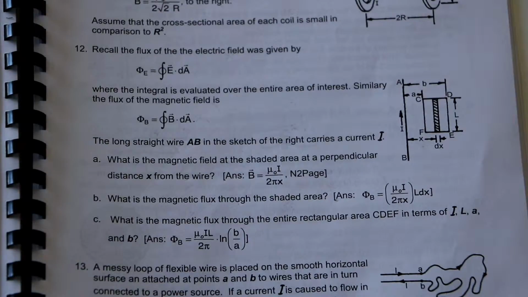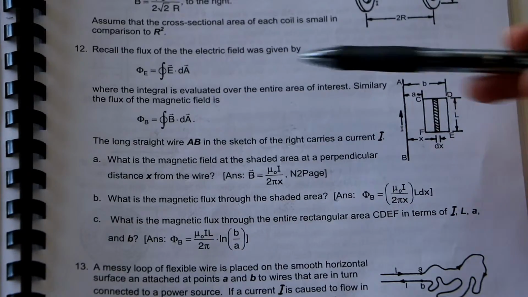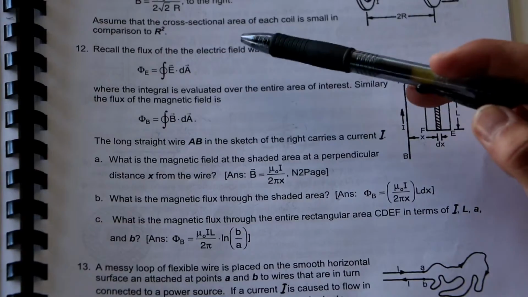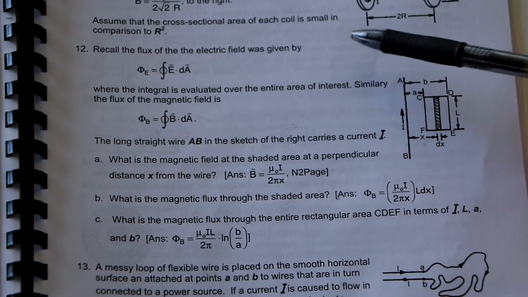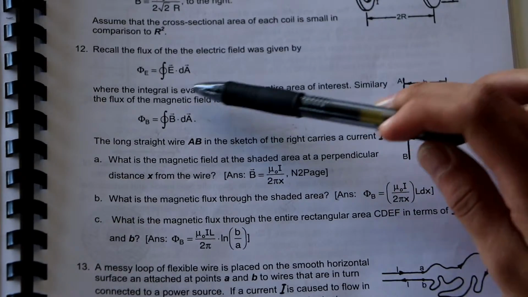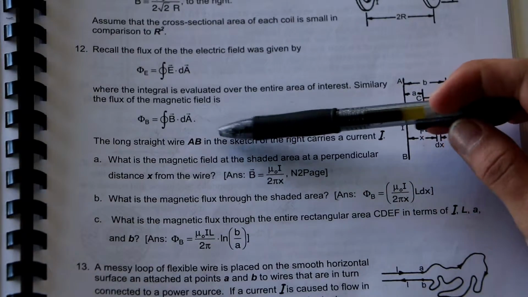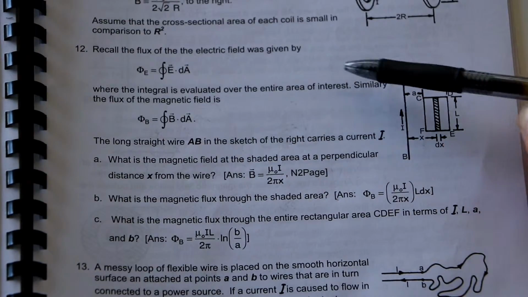Okay, I'm doing problem number 12 on Unit 7 of E&M. Number 12 says, recall the flux of the electric field was given by this formula, where the integral is evaluated over the entire area of interest. Similarly, the flux of the magnetic field is this. The long straight wire AB in the sketch at the right carries a current I.